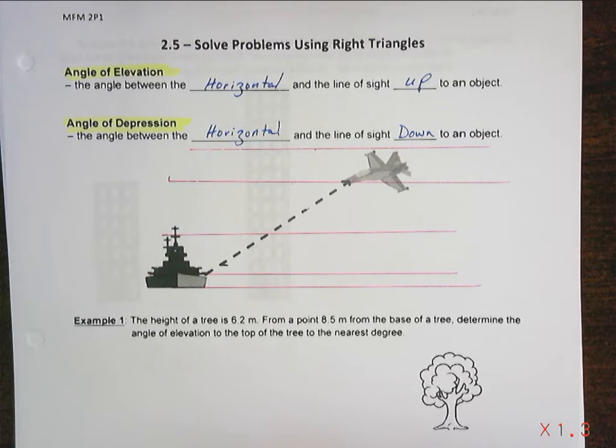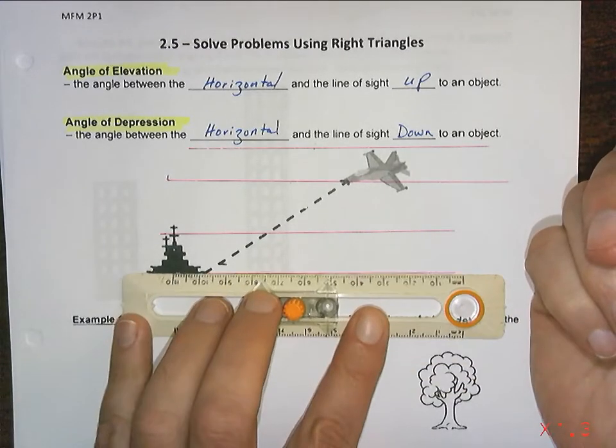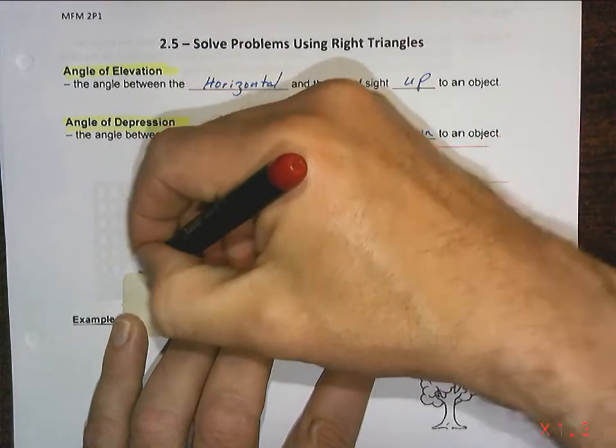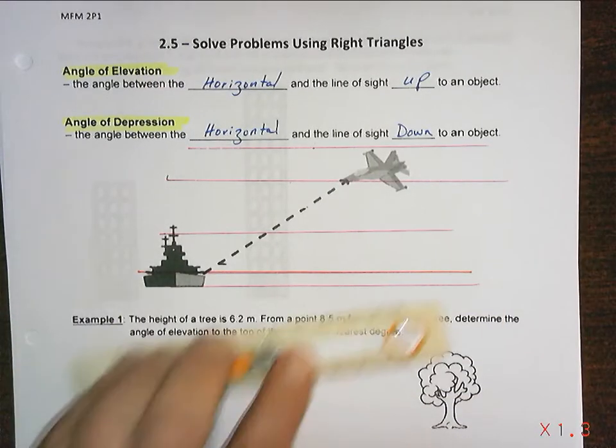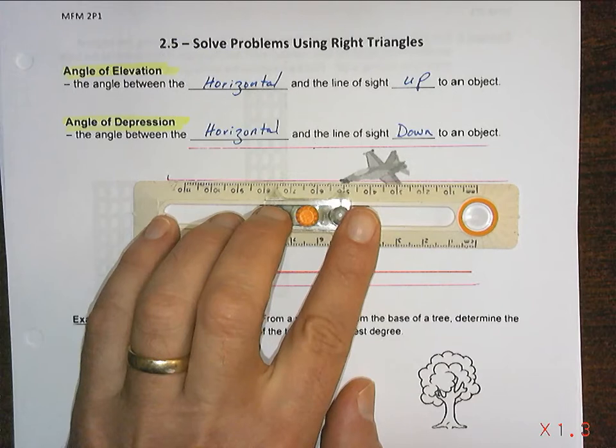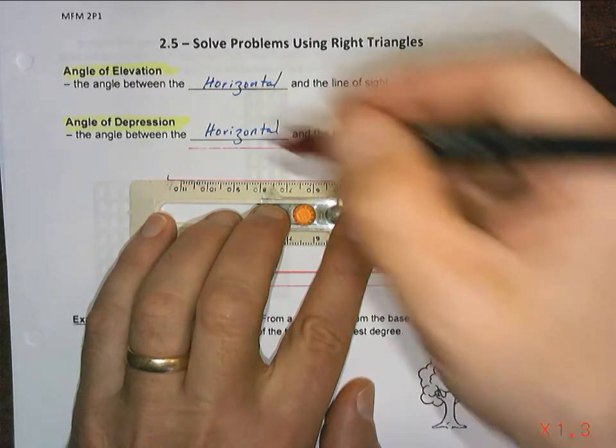The neat thing about mathematics and this concept of horizontal is I can put it anywhere I want. It doesn't change what's happening. Now there's two horizontals that are particularly interesting to me right now. Those two horizontals are the horizontal from a person looking up at the plane, so this one is interesting to me, and the horizontal of someone from the plane looking down at the boat.